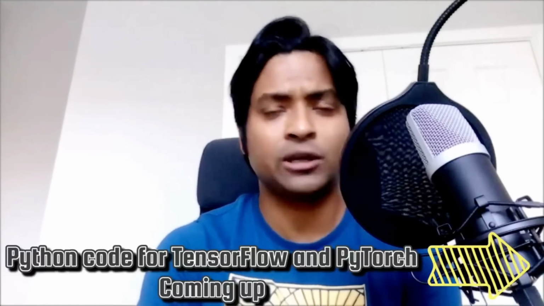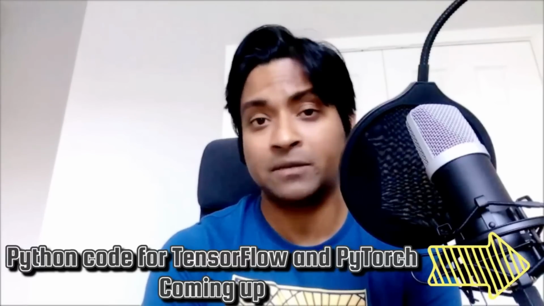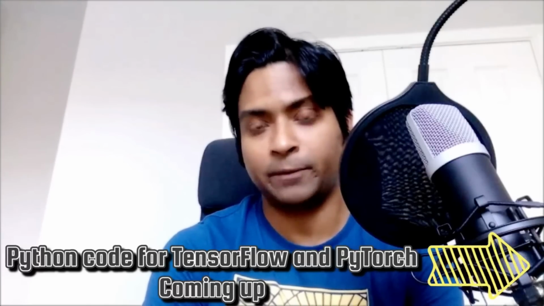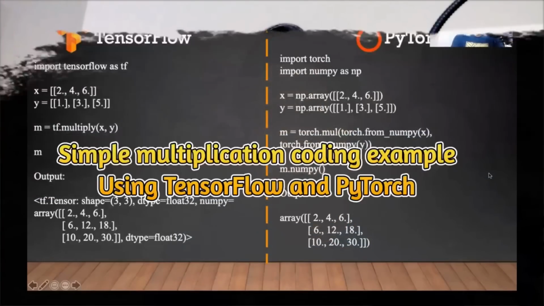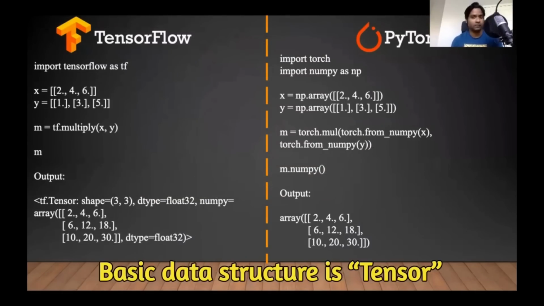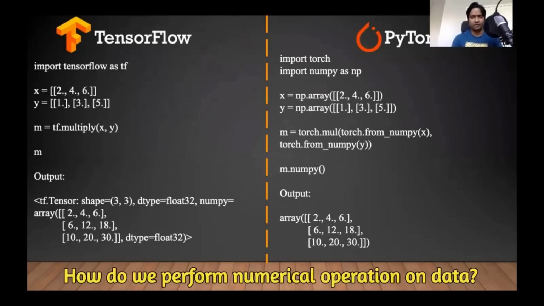Now let's check out how you can perform a simple numerical operation like a multiplication function using these two machine learning libraries. The basic data structure of TensorFlow and PyTorch is nothing but the tensor. But how do you perform numerical operations on a tensor using these two libraries? They have slightly different practices when you perform any sort of multiplication, subtraction, or division on that tensor. So let's find out.